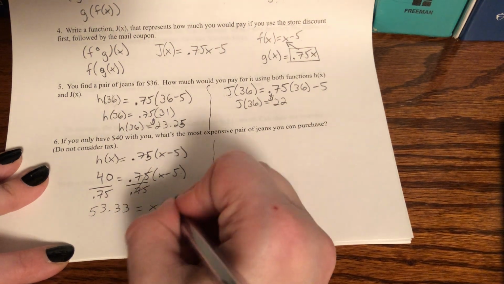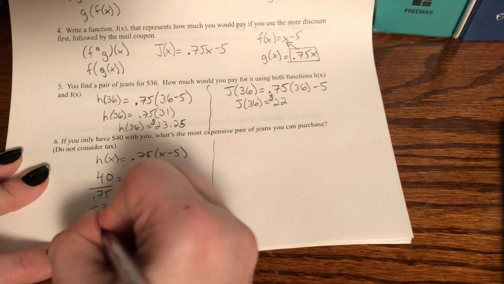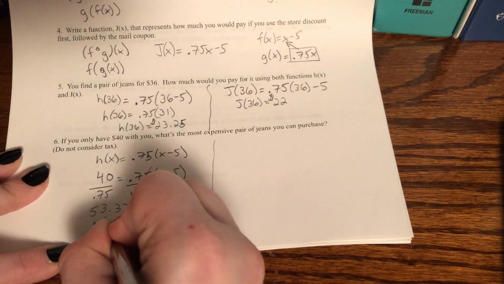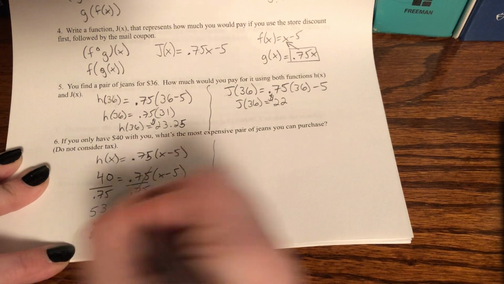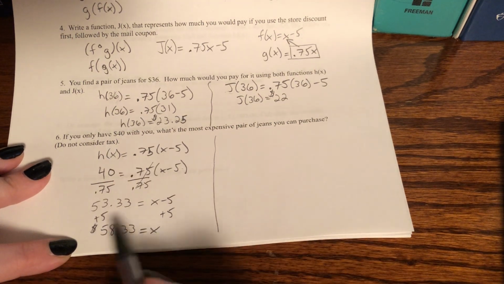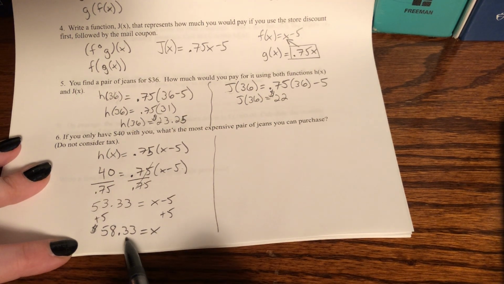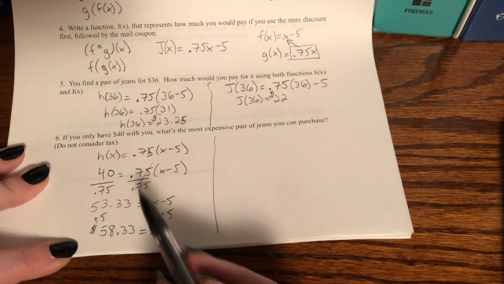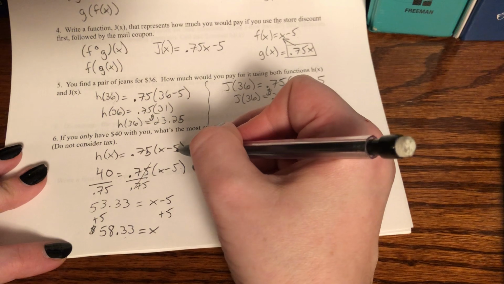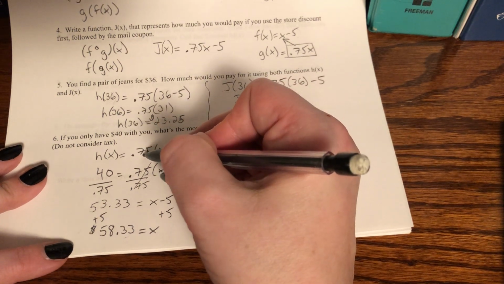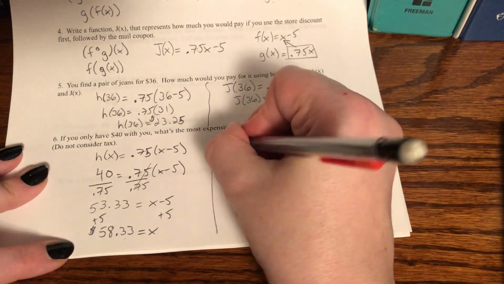Now, to undo my -5, I need to add 5 to both sides. So I have 58.33 equals x. And this is the highest price that I could actually afford for a pair of jeans. I could afford less than that, or I could afford this. Now that's if they subtract the 5 first and then take off the 25%. Let's see about the other way.